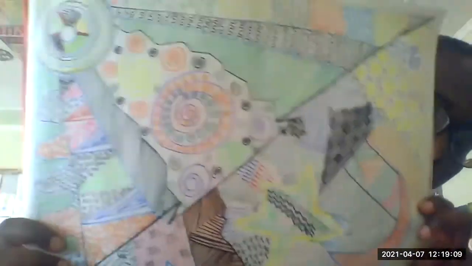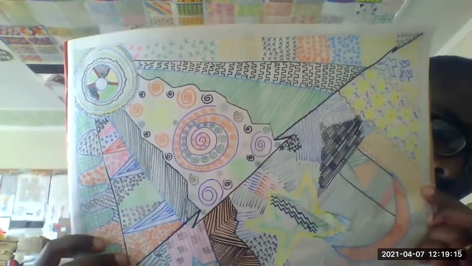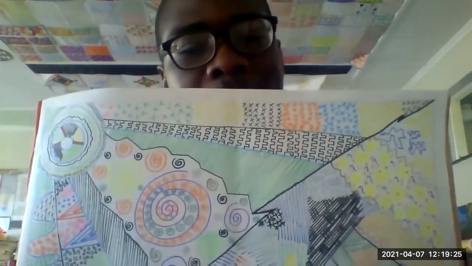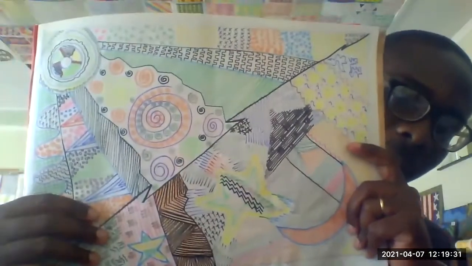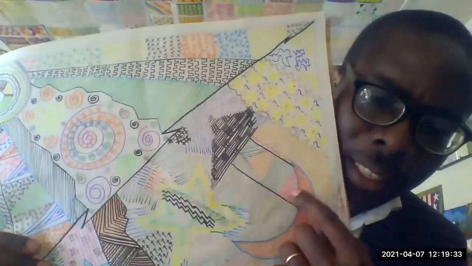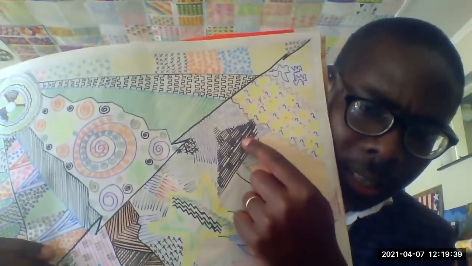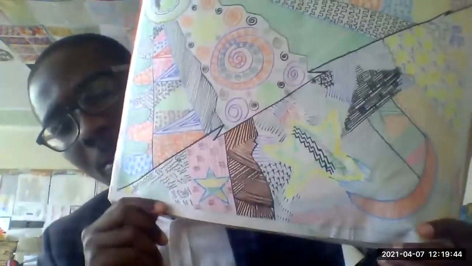Let me show you another example. Another example is this. As you can see, the lines are not too much spaced, so it makes your work much more interesting. You get it? If the lines are too much spaced... you can see these lines, they are not too much spaced. You can see these lines here. They are close to each other. Then it makes your work quite an interesting one.